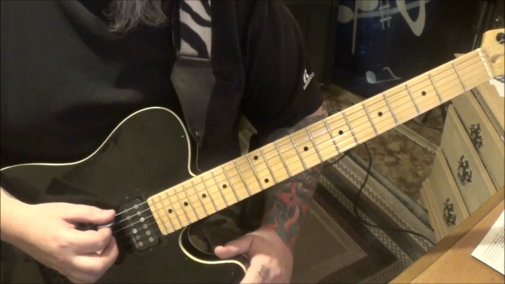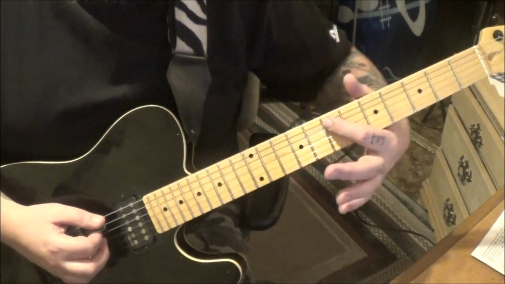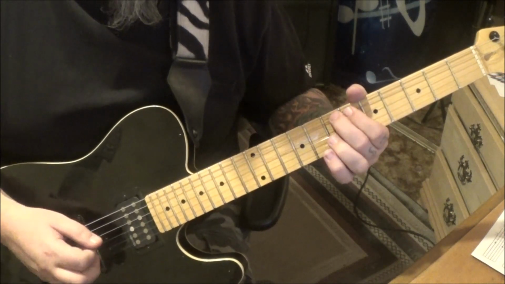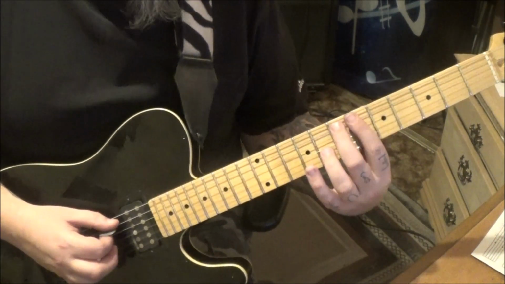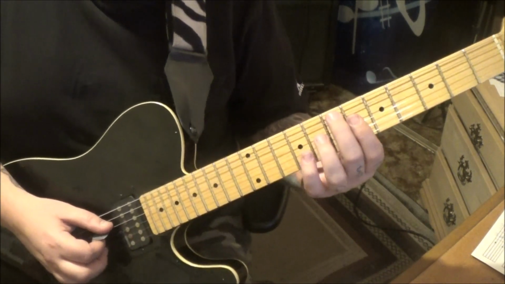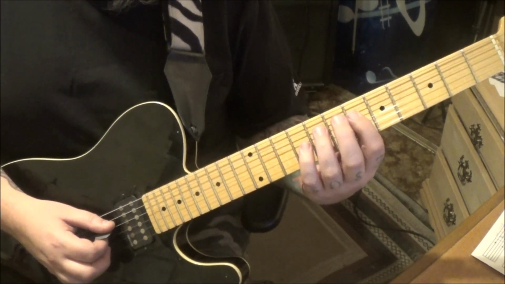Palm mute the open E 4 times and then go 7A. Use whatever finger you want here. Middle might make more sense. Then go 7A. On the D, we're going to do a chromatic run, which means half step increments. Goes 6, 7, 8, 9.